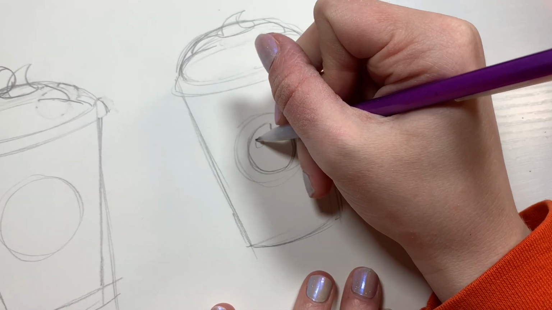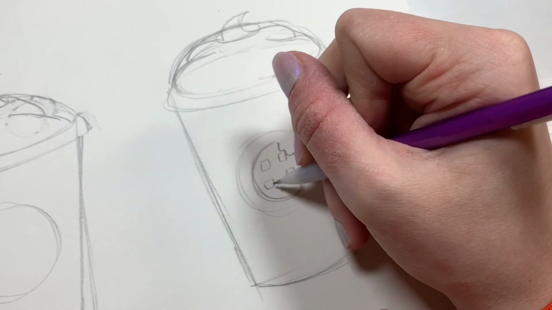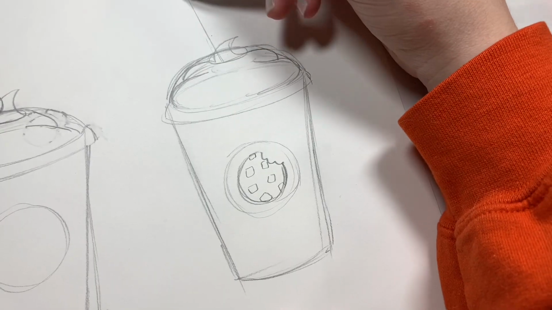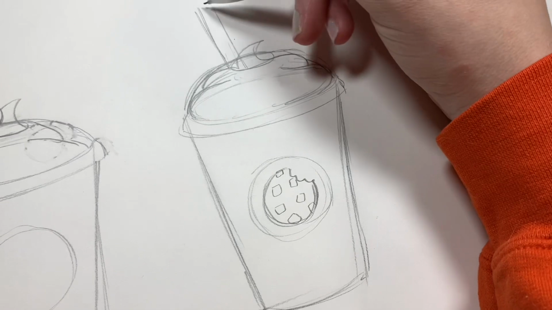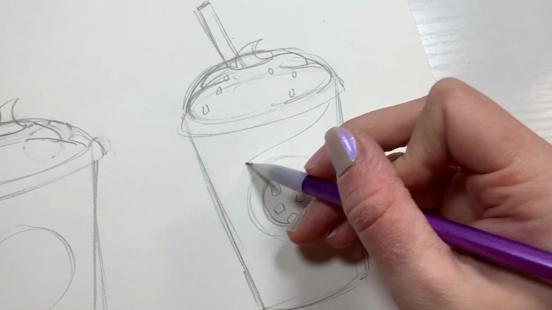So I decided to make 2 little drinks that are not identical twins, but they have a lot of similarities, but their own little personalities and characteristics as well.